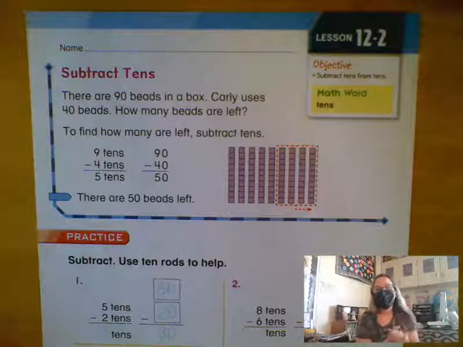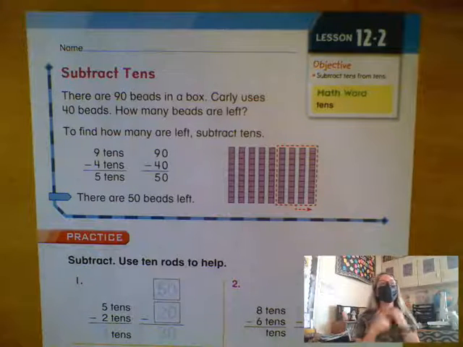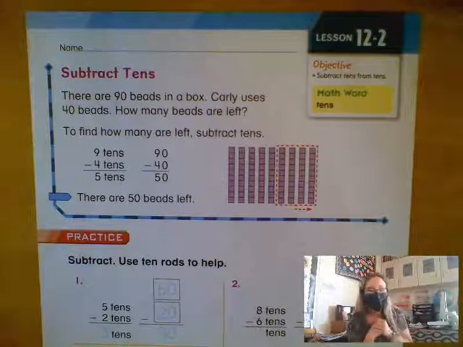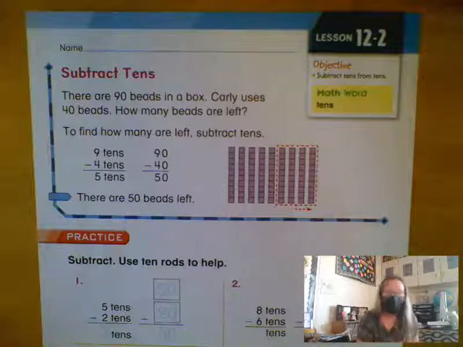Hello, friends at home. My friends here in the classroom are getting their books open and ready, and they're going to quiet themselves down. We are doing math right now.